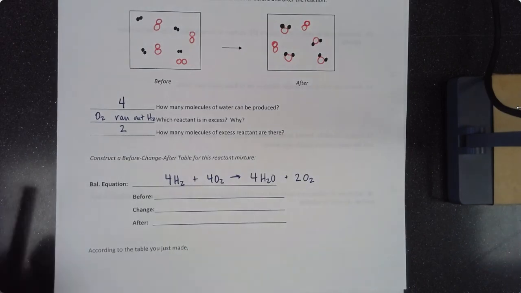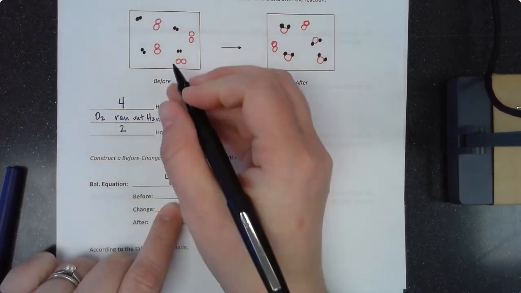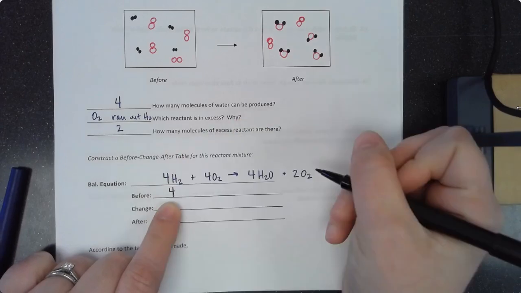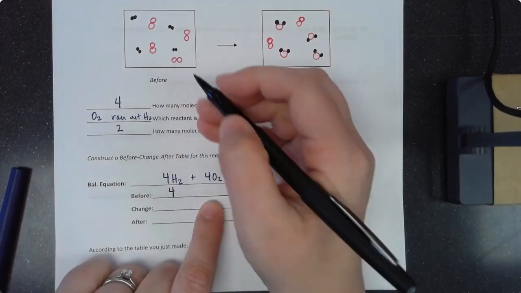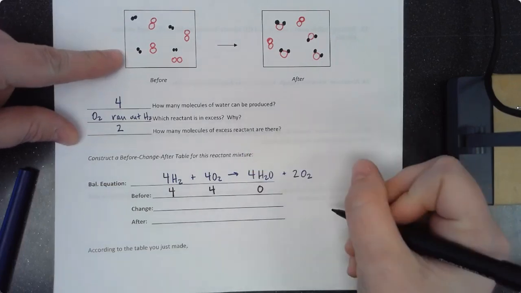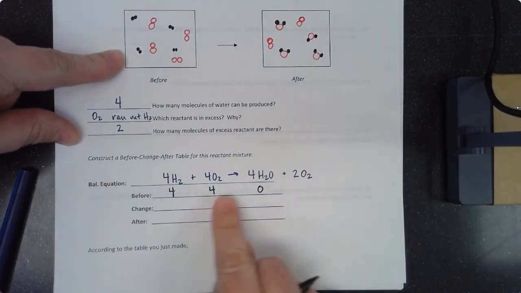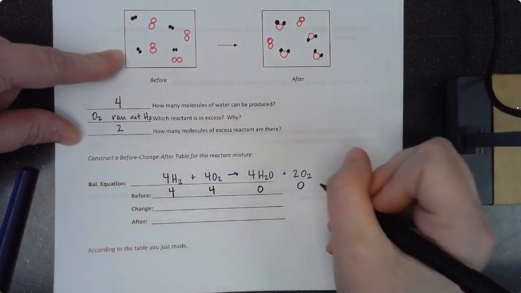Okay, so before we started with 4 of these, right? And we started with 4 O2s. And in our before box, we have 0 H2O. This is kind of weird though, but we're just going to say that we have 0 over here.